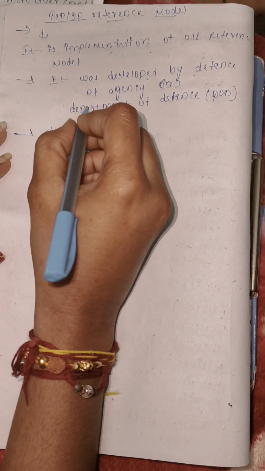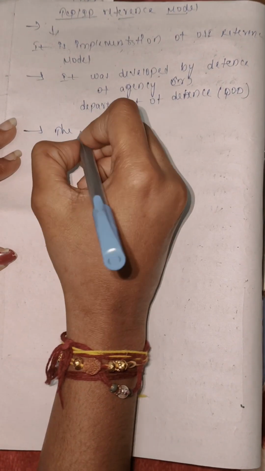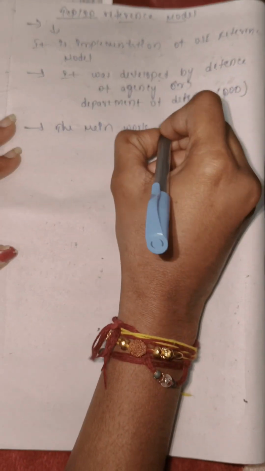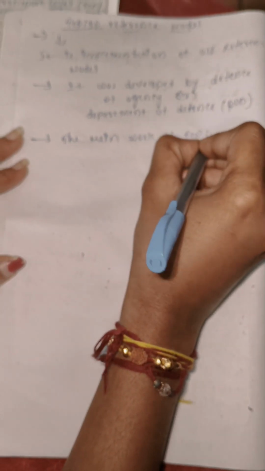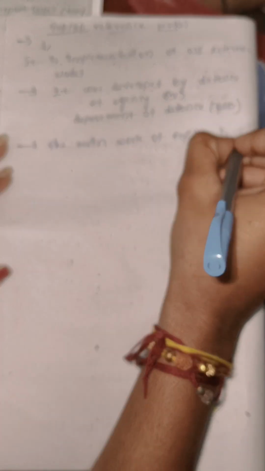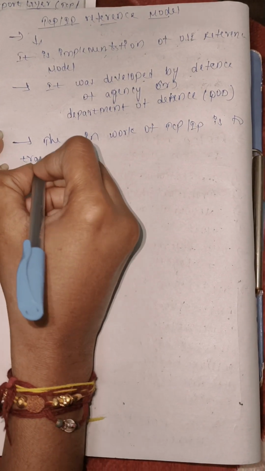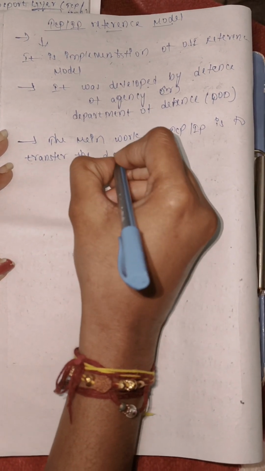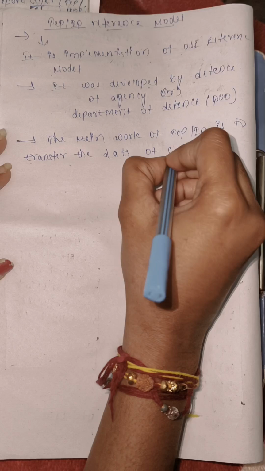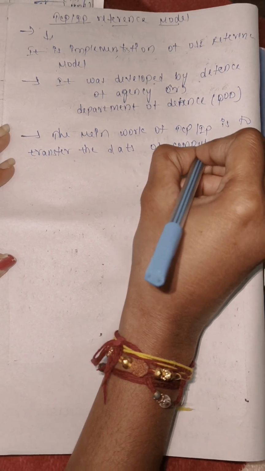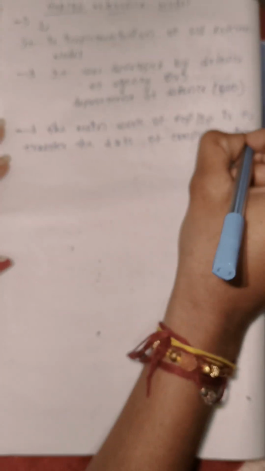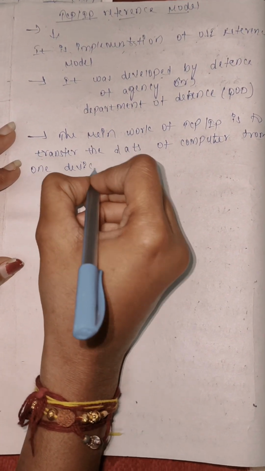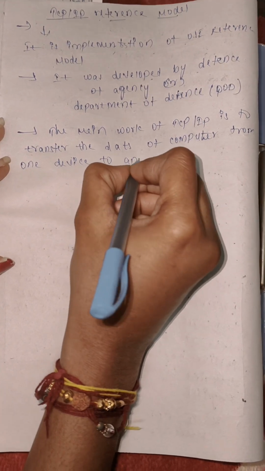The main work of TCP/IP ఏంటంటే, to transfer the data of a computer ఒక డివైస్ నుంచి ఇంకొక డివైస్కి. It means one device to another device.